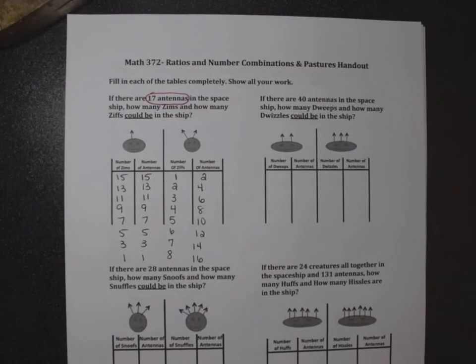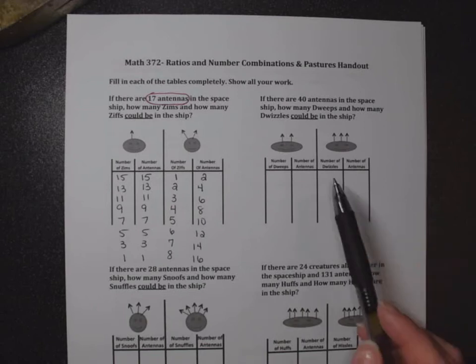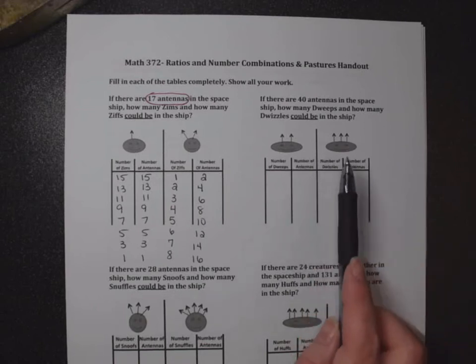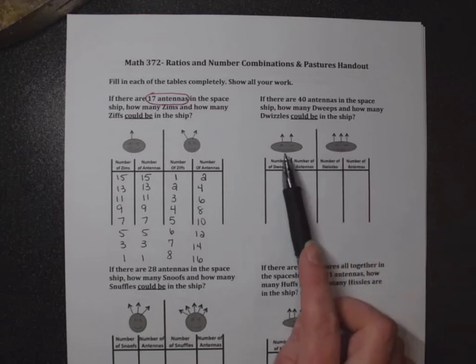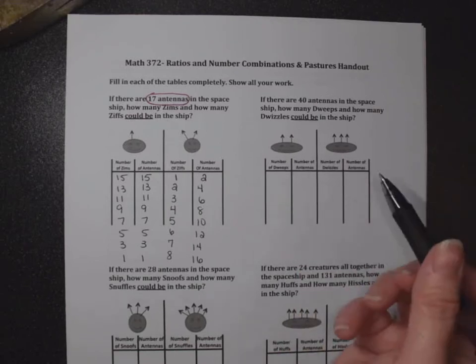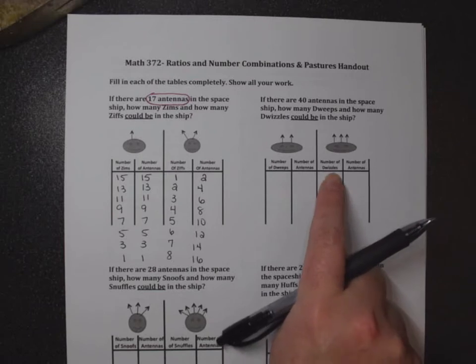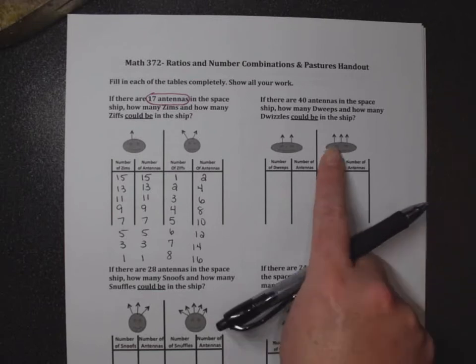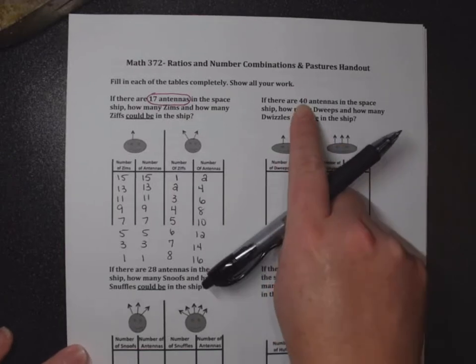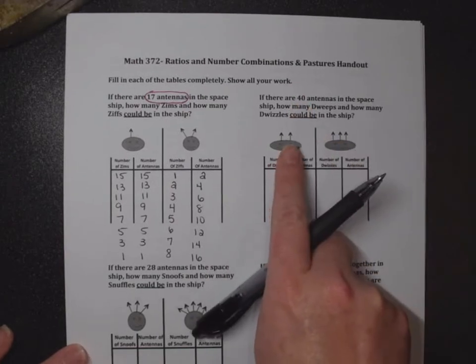Okay, so on these, notice we're having to come up with multiple scenarios. All the scenarios that would work, I would want you to list in something like this. So let's try that same method out on this second one. Notice these guys have 3 antennas, these guys have 2. So I'm going to start off thinking about 1. But if you think about it, if you have one of these, then you're going to get an odd number of antennas, which is never going to work here.